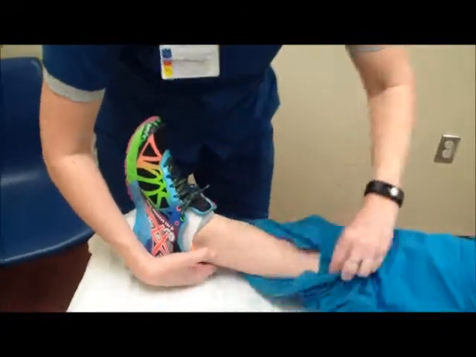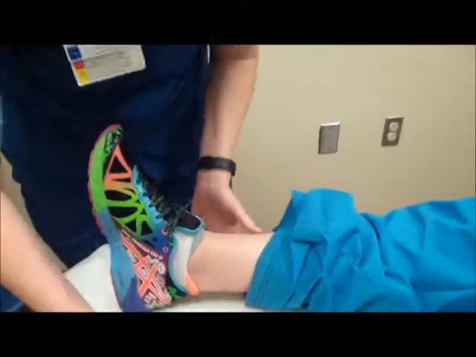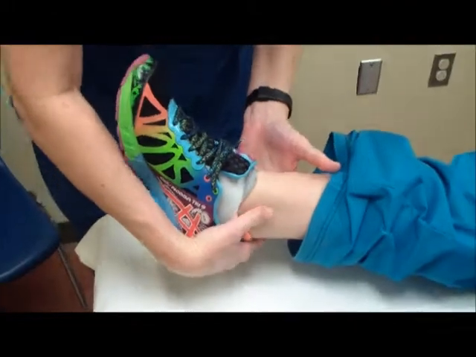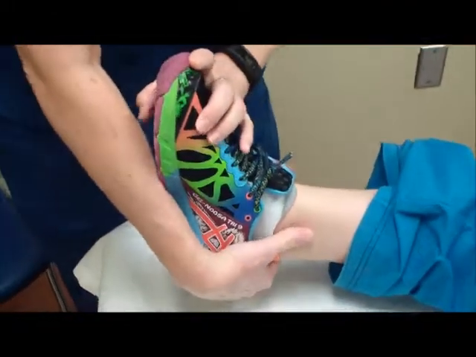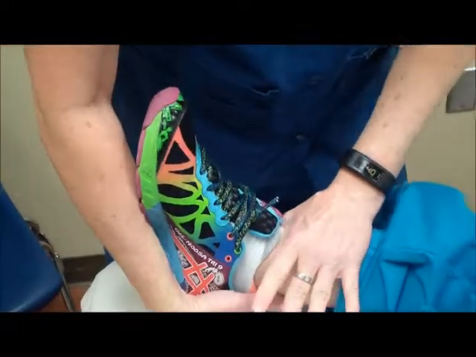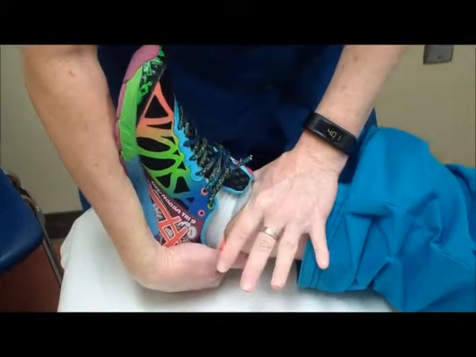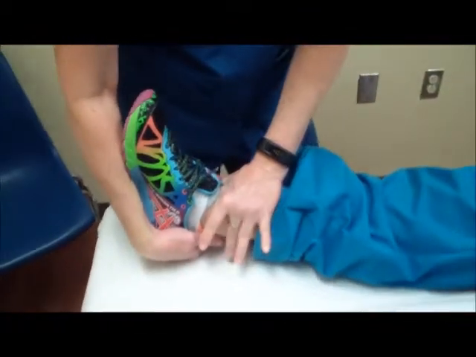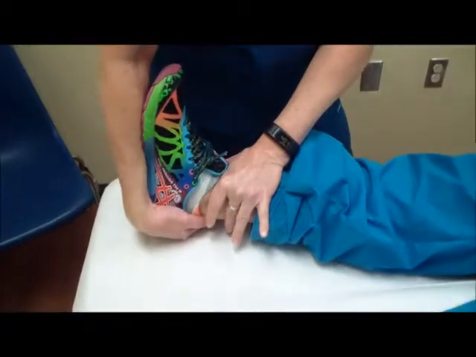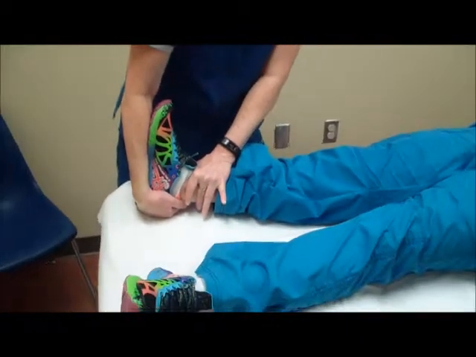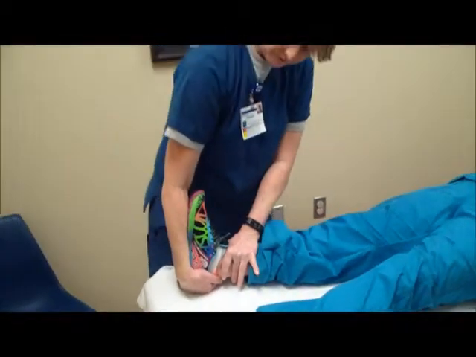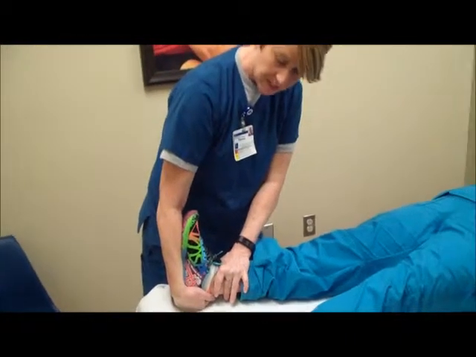Let me show you here. What I will do is I cup the heel again, and I use my forearm. Stabilize here on the end of the tibia, and then kind of lean forward into it and stretch. You feel it? And then hold it for about 30 seconds or so.